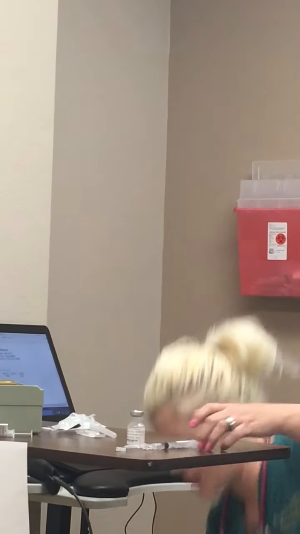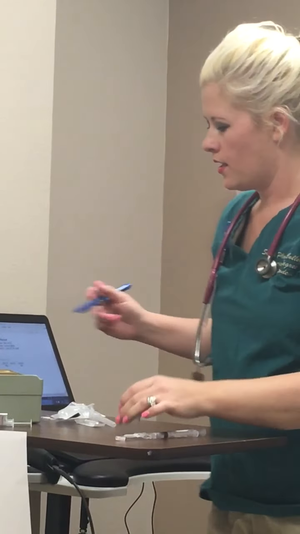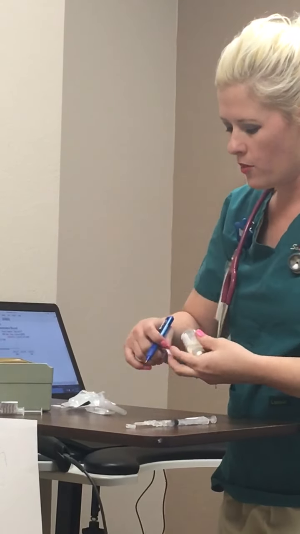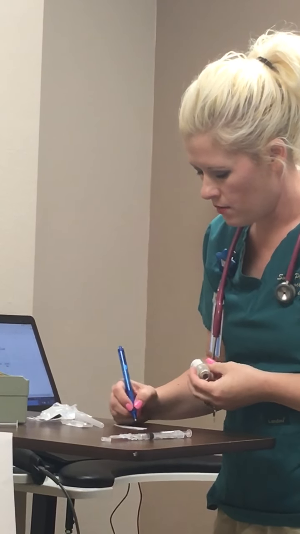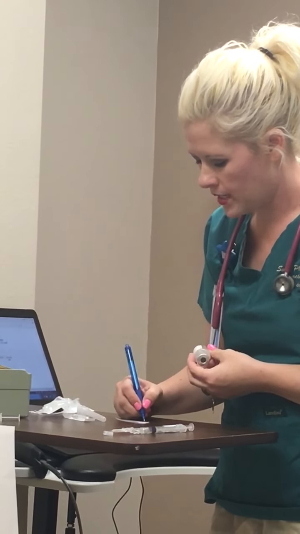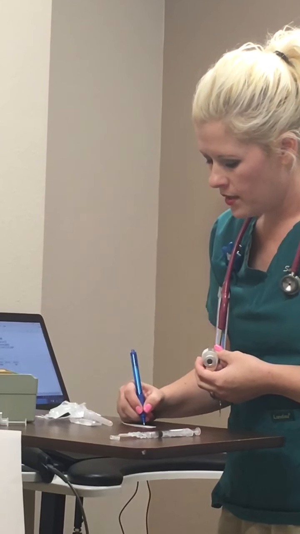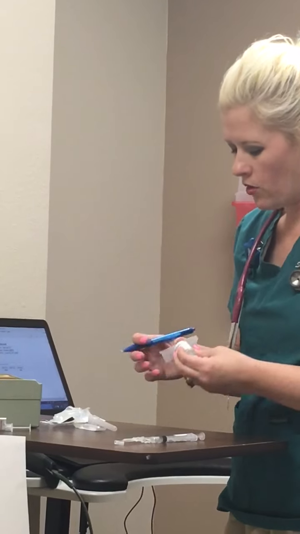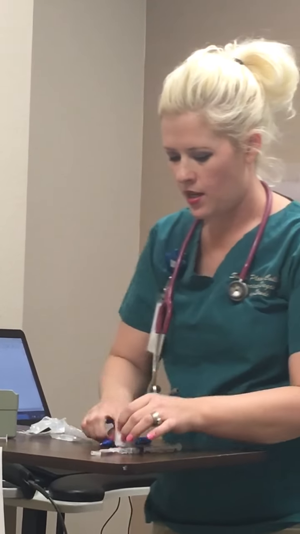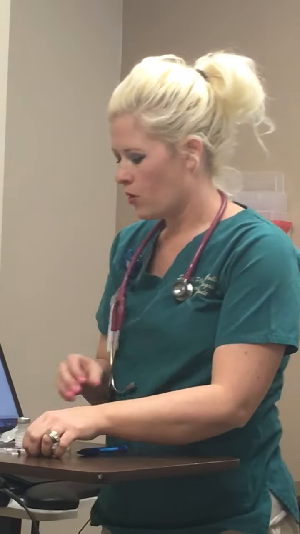I can put this down because I know what it is. Now I will go ahead and label the bottom of my vial so that they know when it was opened and the time. So my name, date, time. I'm going to go ahead and attach it to the bottom. Now I have both of my medications prepared.